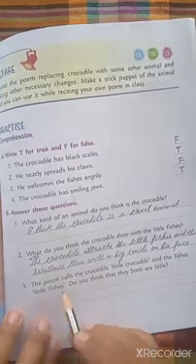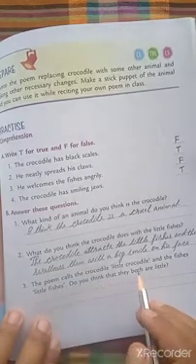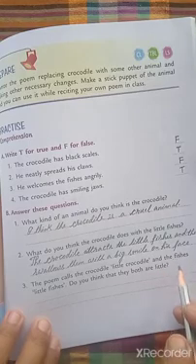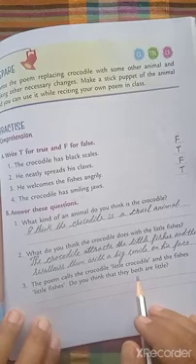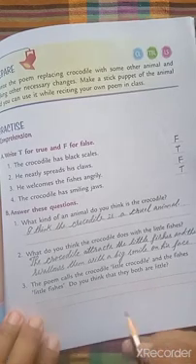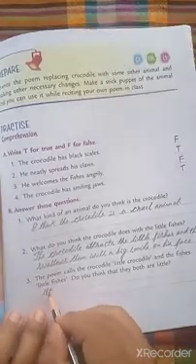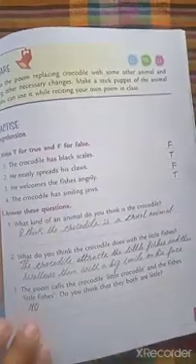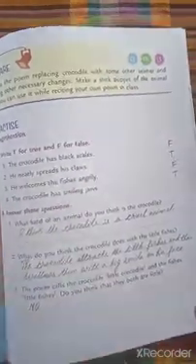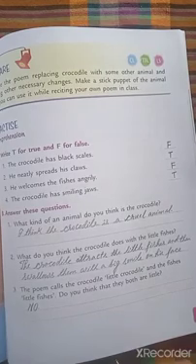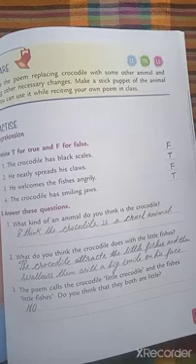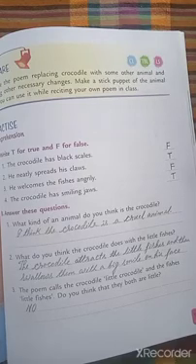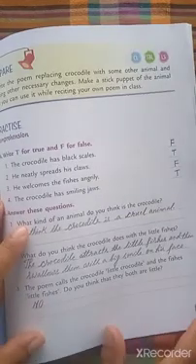Question number 3. The poem calls the crocodile little crocodile and the fishes little fishes. Do you think that they both are little? Answer: no. You can write only no. So let's see the next page.